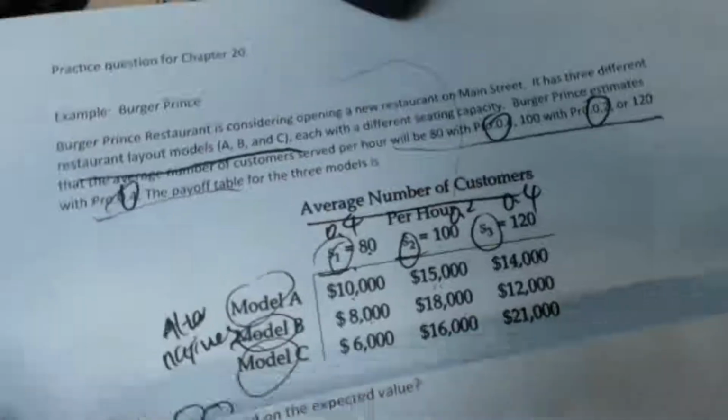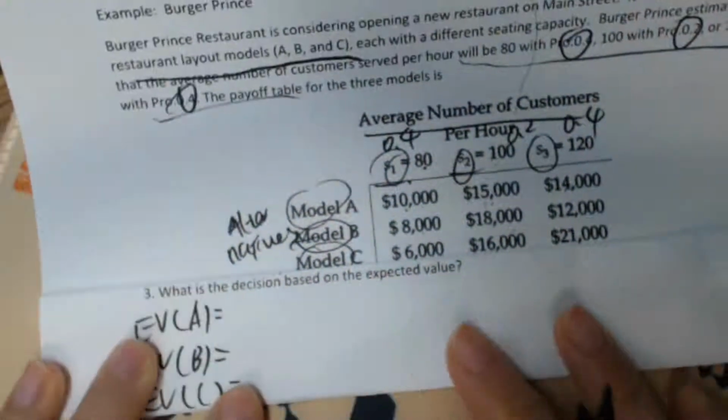I'll try to combine everything together so you will be able to see the table along with my calculation.